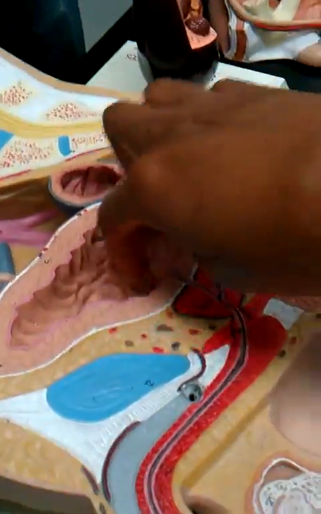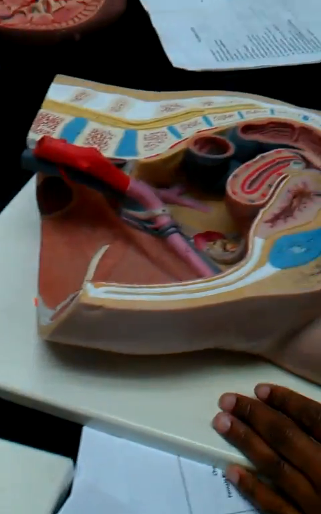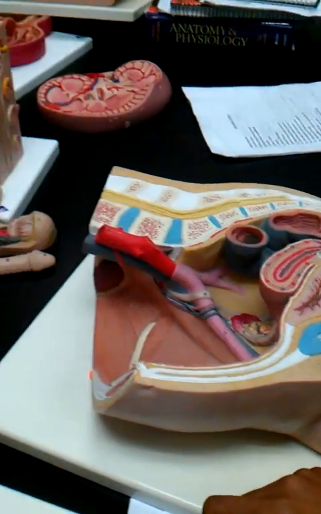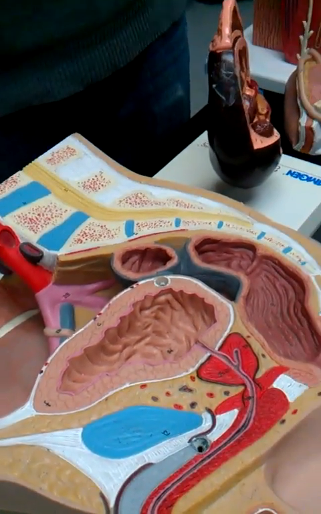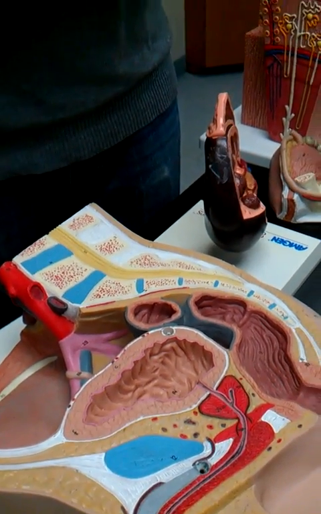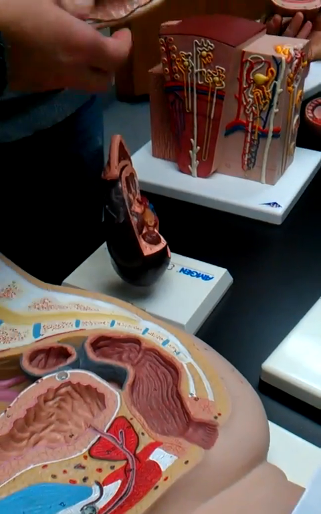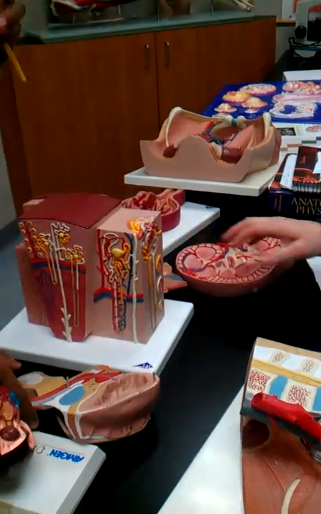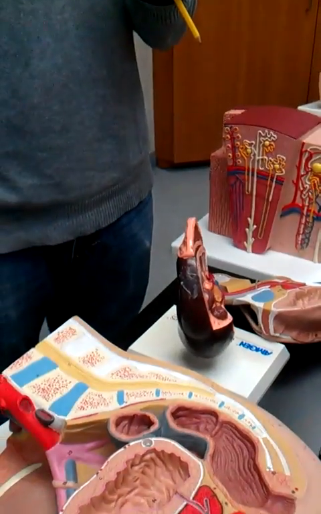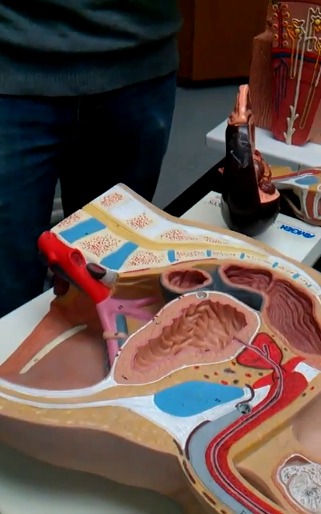Right here for a boy, male. Okay, this is for a male, and right here for a girl, female. Yeah, that's right. I did not have a separate one. Do you want me to get that out for you? No, we know it.